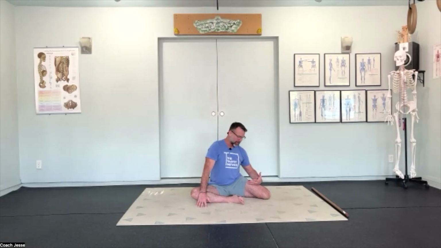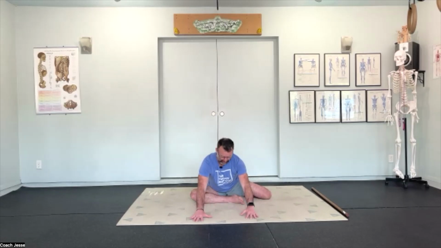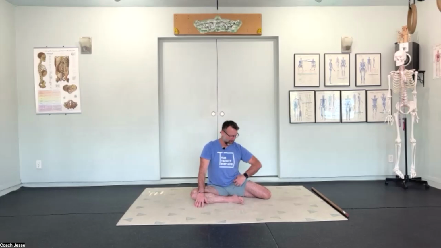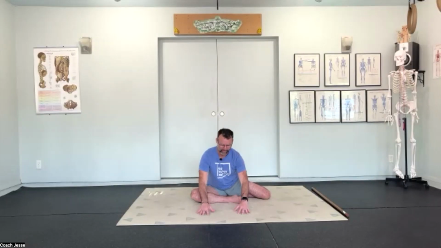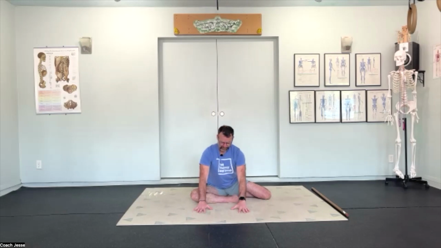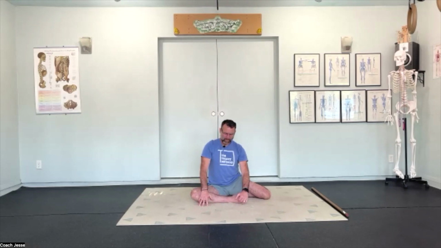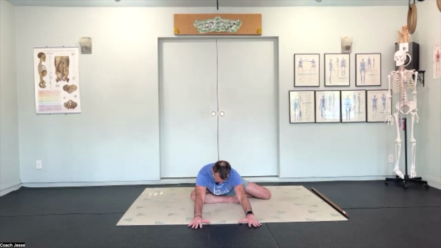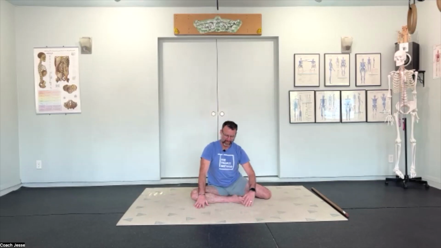Notice if this side feels easier or more challenging. Is it tighter? And if it is tighter on this side, where do you feel that tension? Do you feel it more in the front of this back hip? Do you feel it more in the back of the front hip? Or do you feel it more in your low back or even up into the shoulders? Again, getting a nice slow 10 reps.